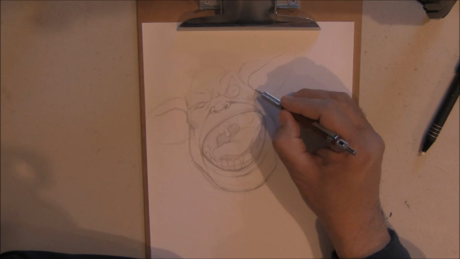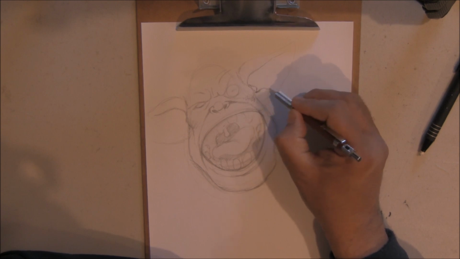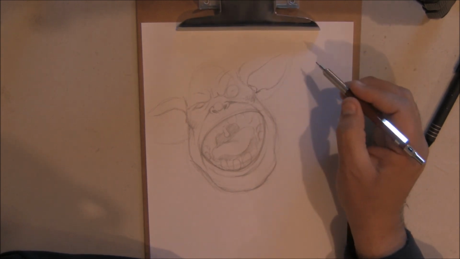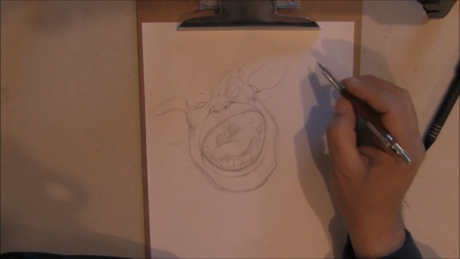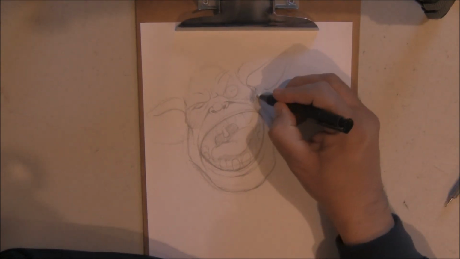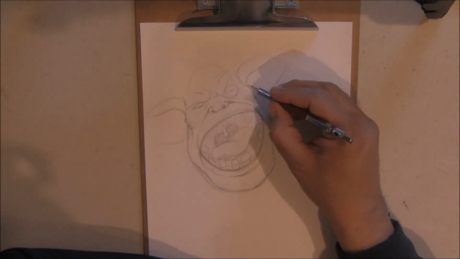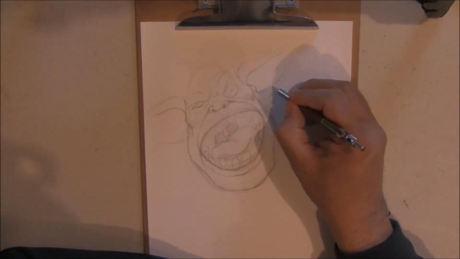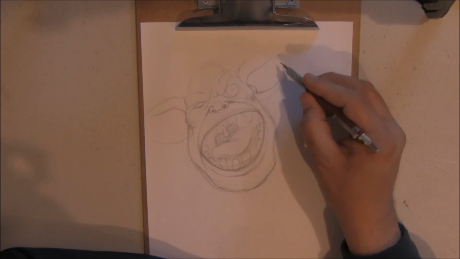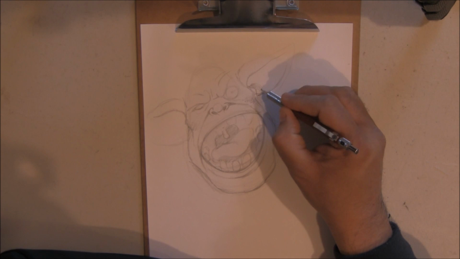Usually there's a little detail here. I'll bring it out. It goes like that. Almost like human ears. I'm not sure if I like that. Let's get rid of that. Obviously this guy's not human anyways. Let's just give him that. Like so. And then his ear hole.